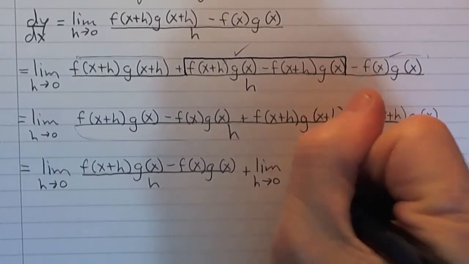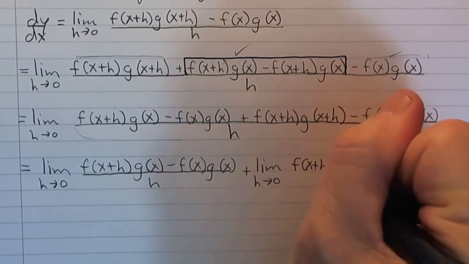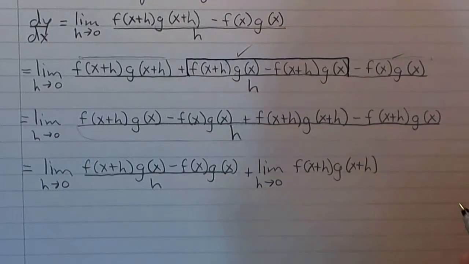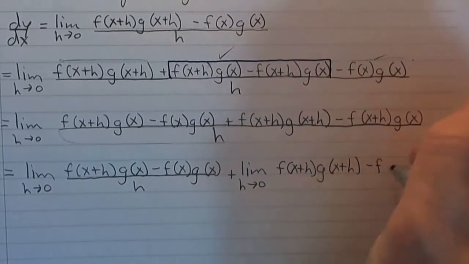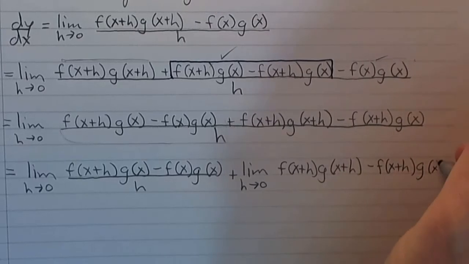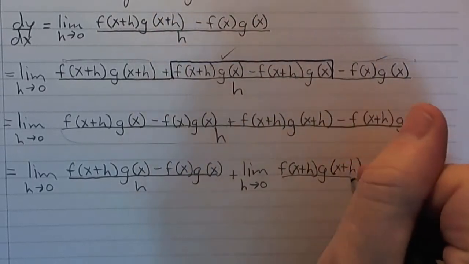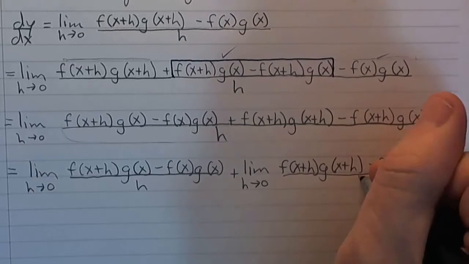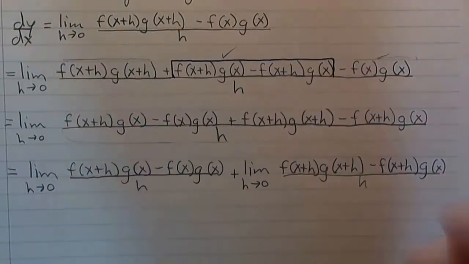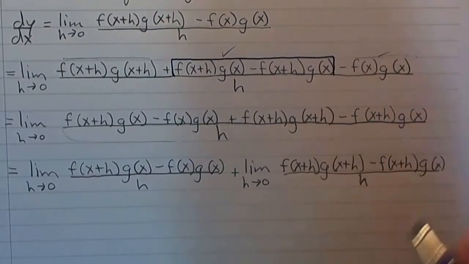Okay, and I got f of x plus h, g of x plus h, minus f of x plus h, g of x, all over h. See? Just group things together a little bit differently. And now I have two limits.